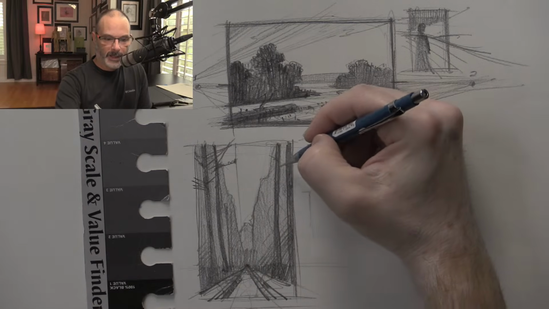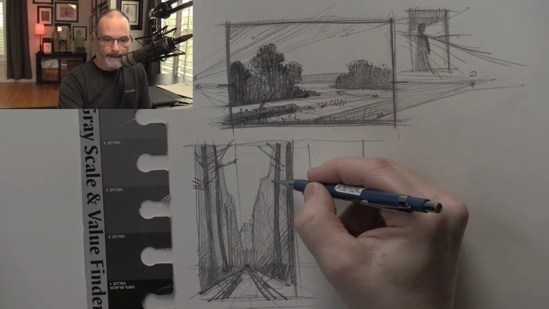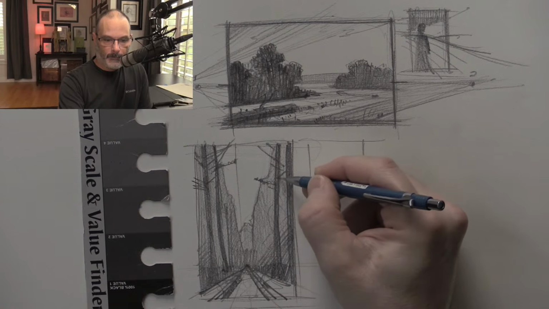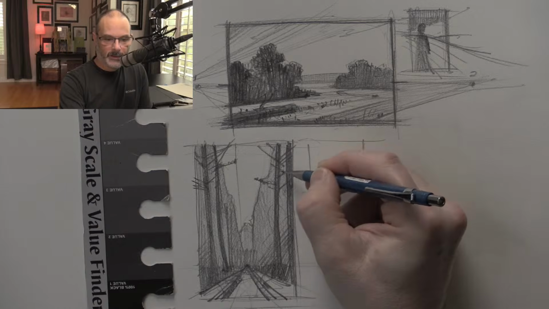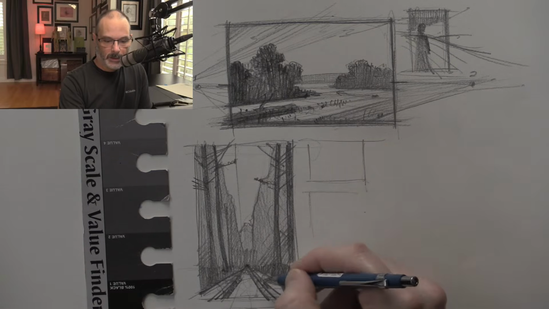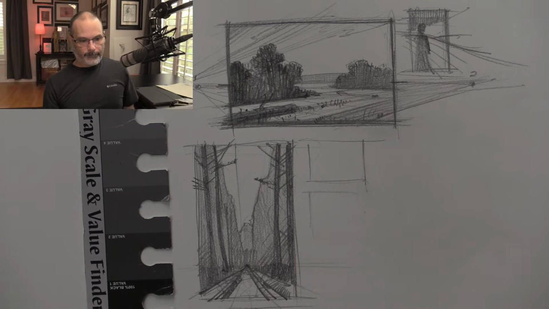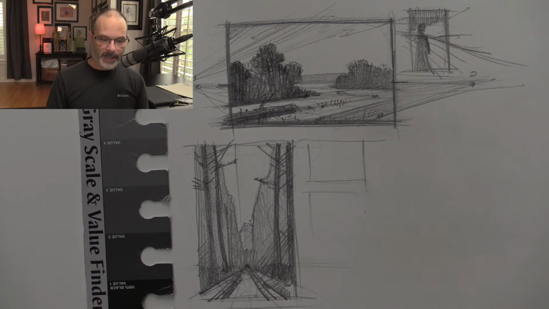I'm being very sketchy today. Cluster some branches. And that's a really quick, very cool composition that I really like.